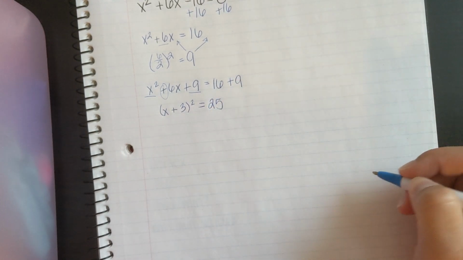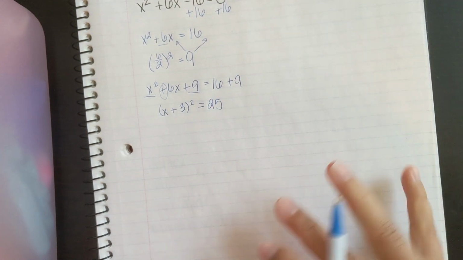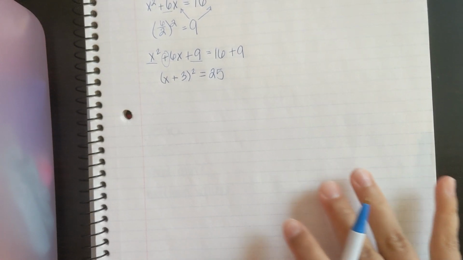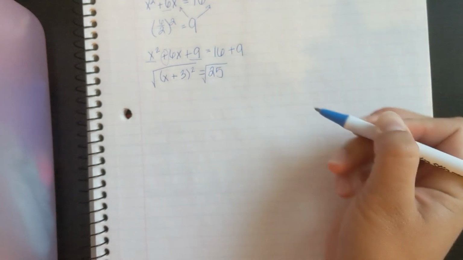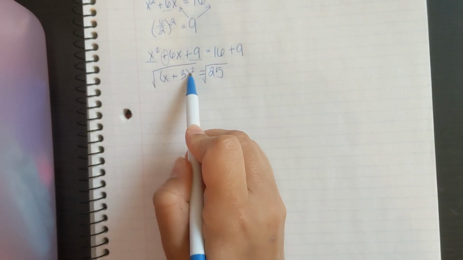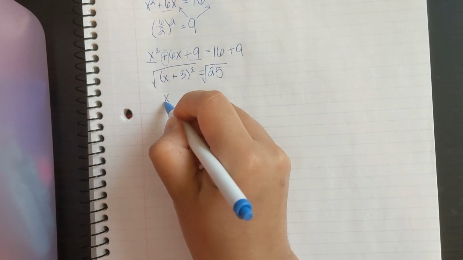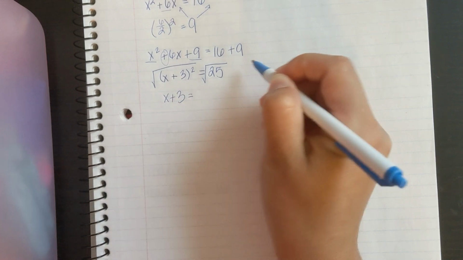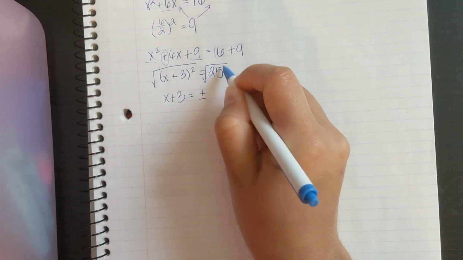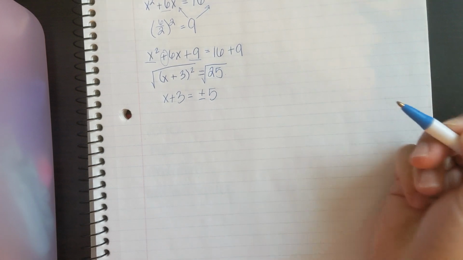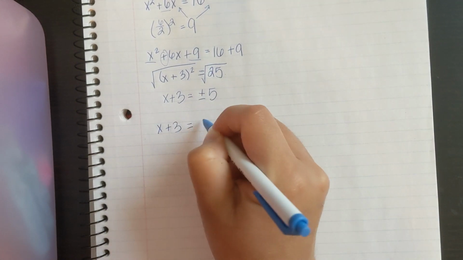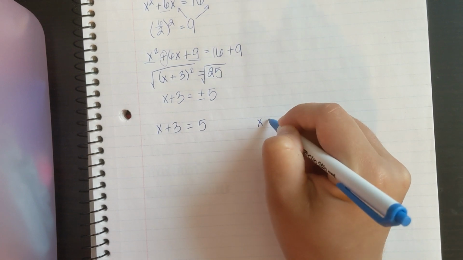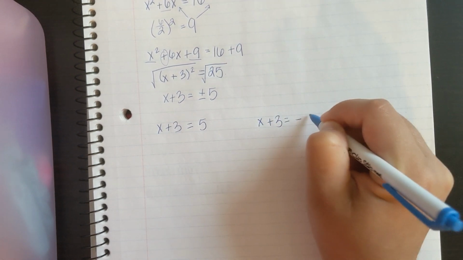That gives me 25. Now to solve, we have that x plus 3. That whole side is being squared. So I'm going to go ahead and take the square root of both sides. Again, the square and the square root cancel each other out, and you have x plus 3. And then on the right, we have plus or minus the square root of 25, which is 5. Again, I'm going to break that into two problems. One set equal to the positive 5, the other set equal to the negative 5.